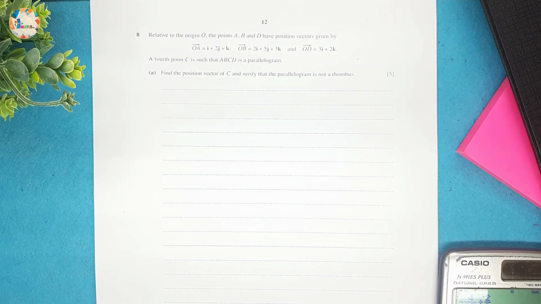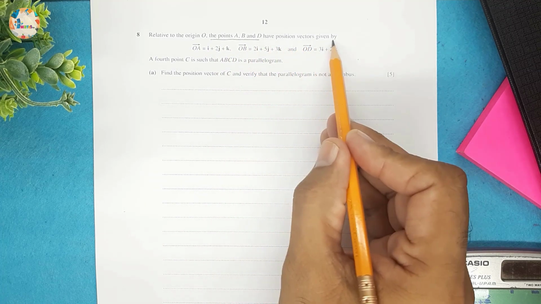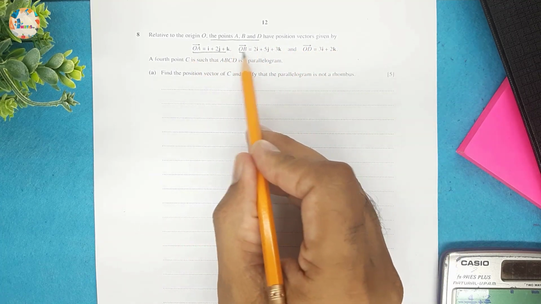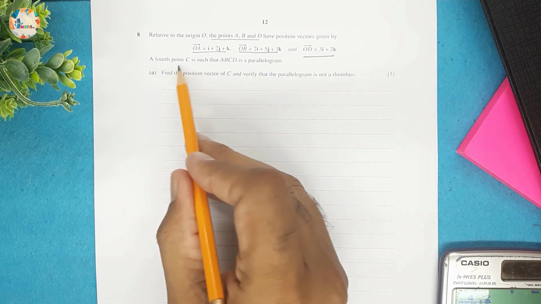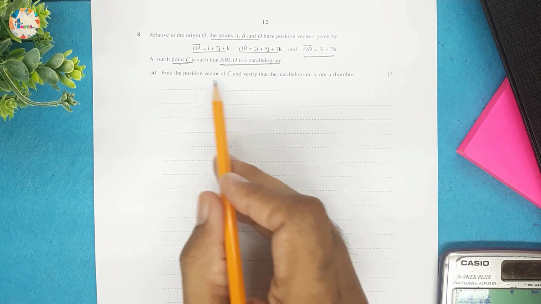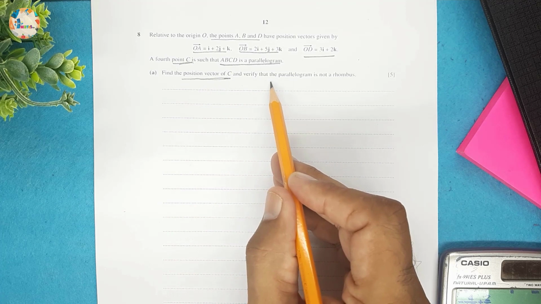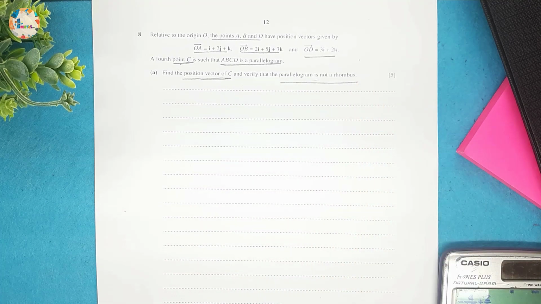Now question number 8. Relative to the origin O, the points A, B and D have position vectors given by OA is this one, OB is this one, OD is equal to this one. A fourth point C is such that ABCD is a parallelogram. Find the position vector of C and verify that the parallelogram is not a rhombus. So two things we'll have to do. One, we have to find the position vector of C, and the second, we have to prove that the parallelogram is not a rhombus.